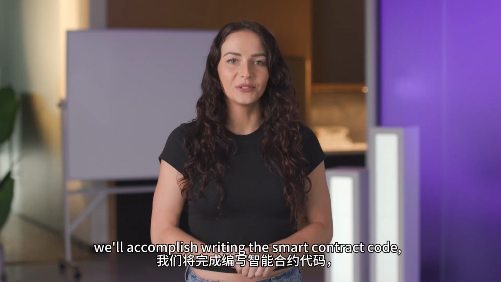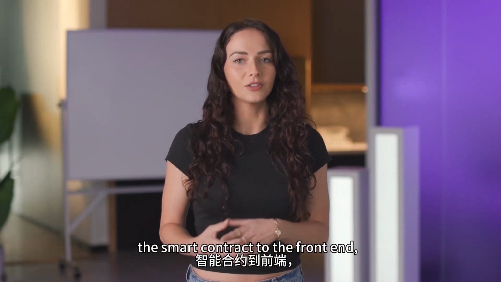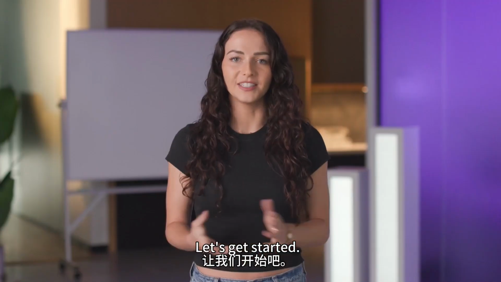By the end of this tutorial, we'll accomplish writing the smart contract code, running tests, creating a front end, and connecting the smart contract to the front end, creating a fully functioning decentralized application. Let's get started.